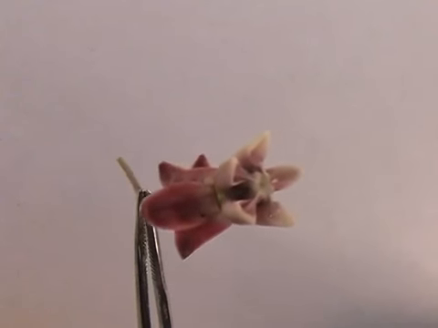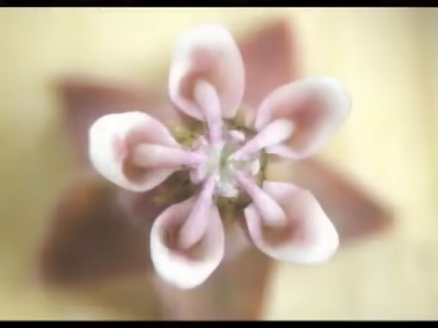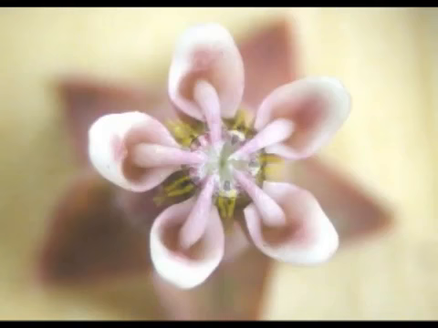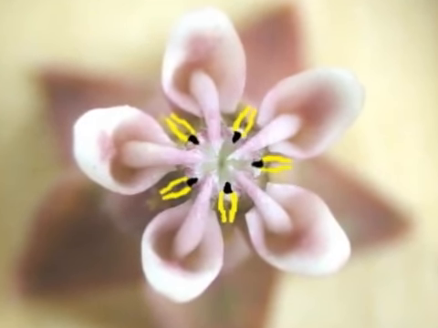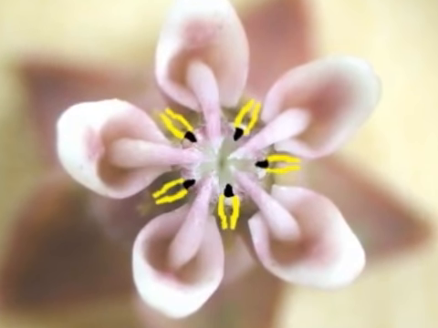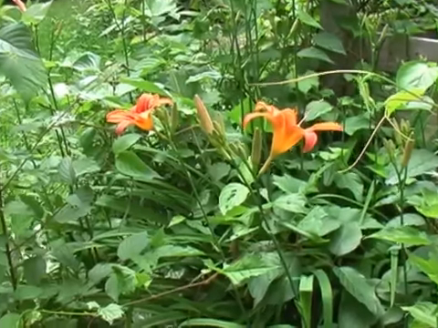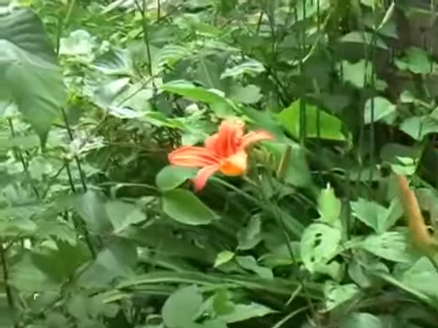A close inspection of a milkweed flower reveals these structures. 5 of them, spaced equally around the flower. These structures are packages of pollen, and they are one component of a unique pollination process. If you have studied plants, you will know that flowers play a role in plant reproduction.